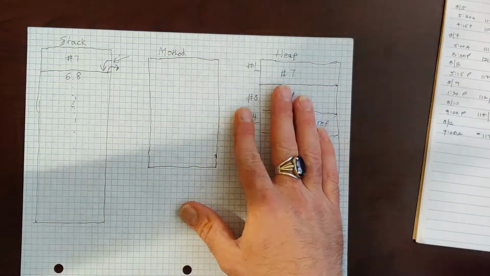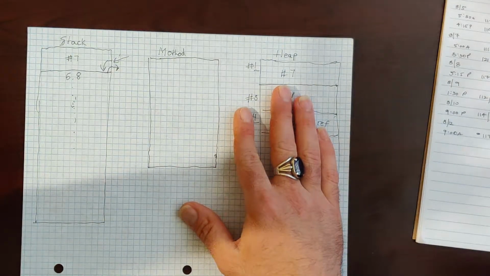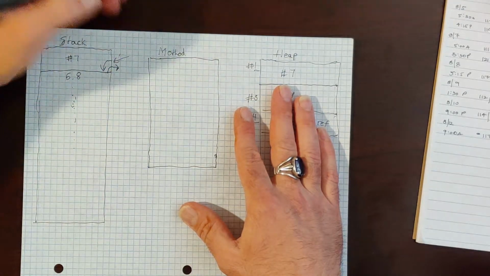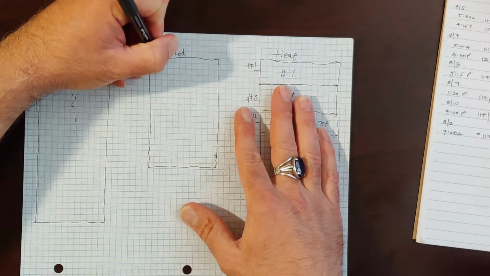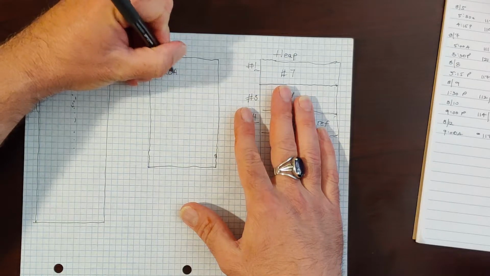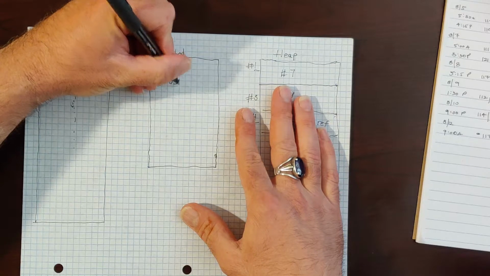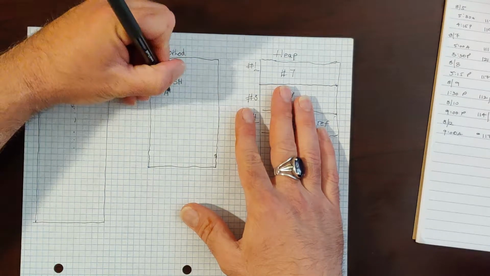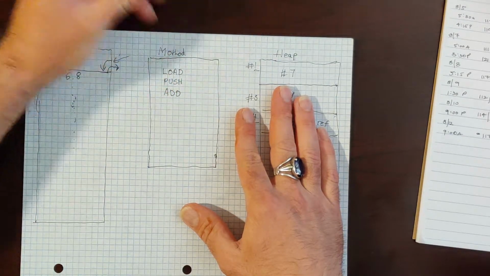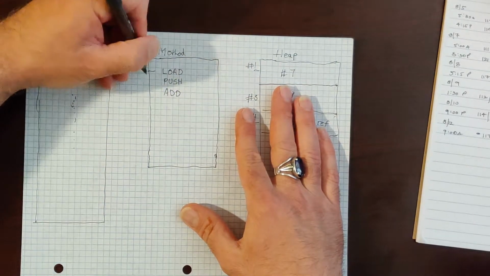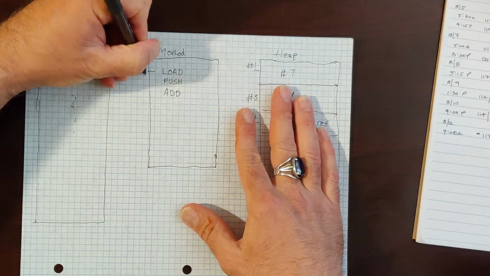In Java parlance, they're called bytecode. In machine language, for other CPUs, this would be analogous to assembly code. So I would have instructions like a load, a push, an add, etc. And each of these instructions also has an address.